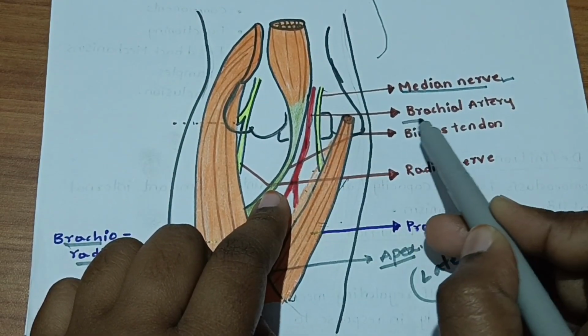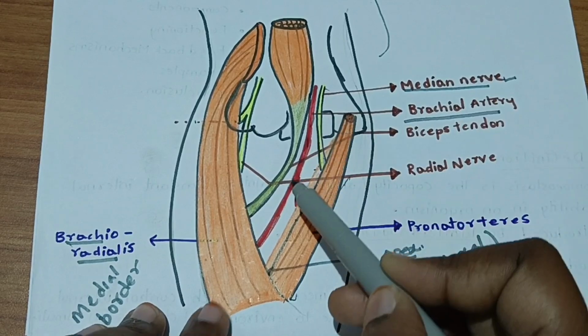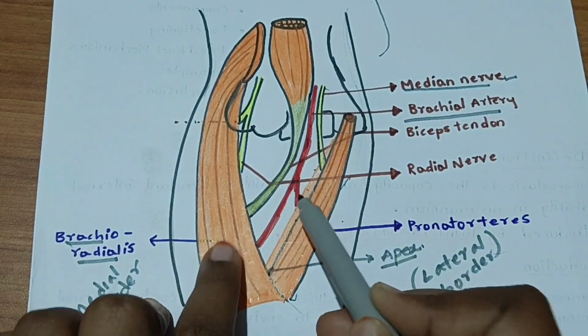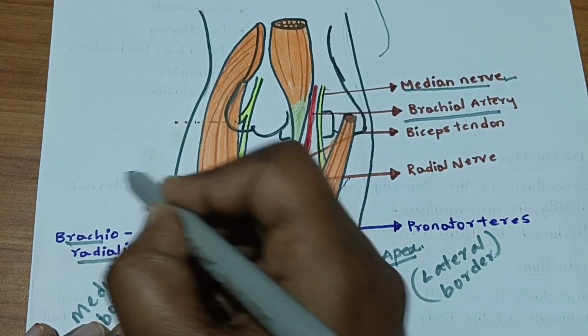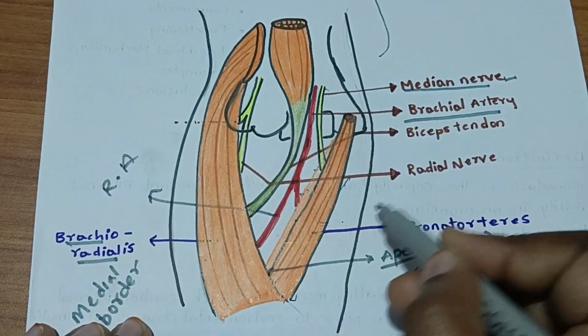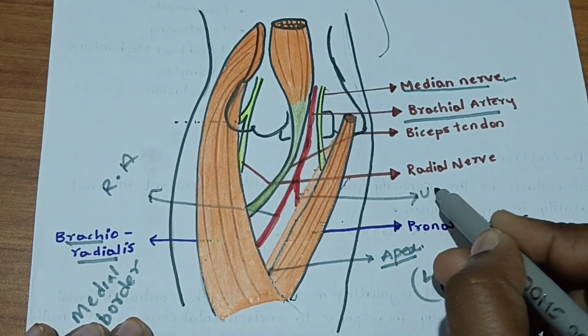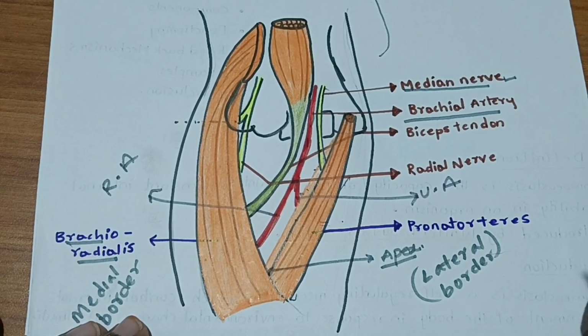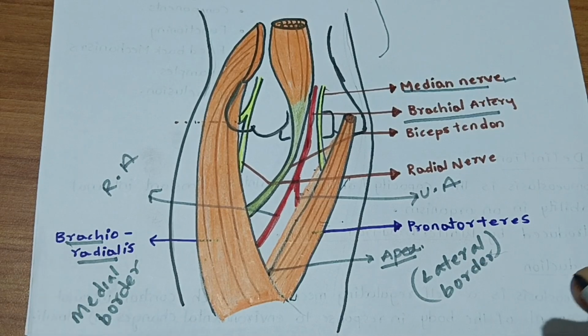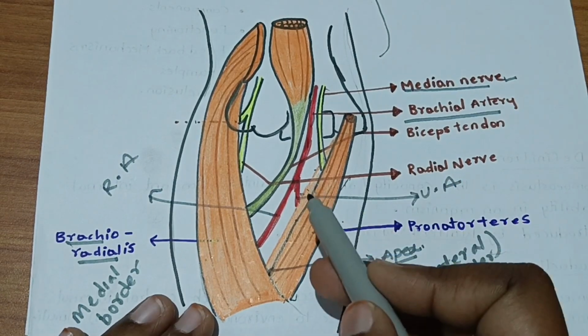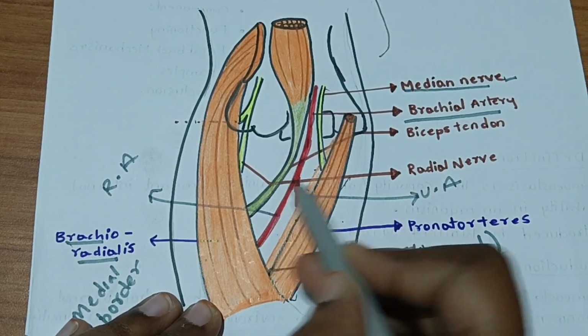At the level of the neck of the radius, it divides into the radial artery and the ulnar artery. This is the radial artery, and this is the ulnar artery. And next to that, this is the biceps tendon.